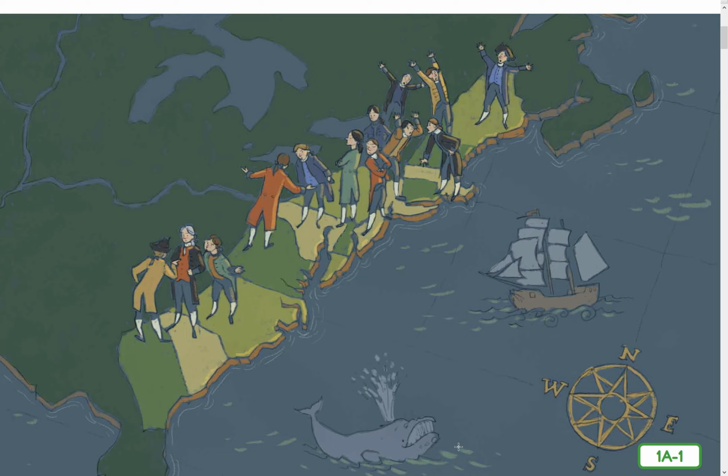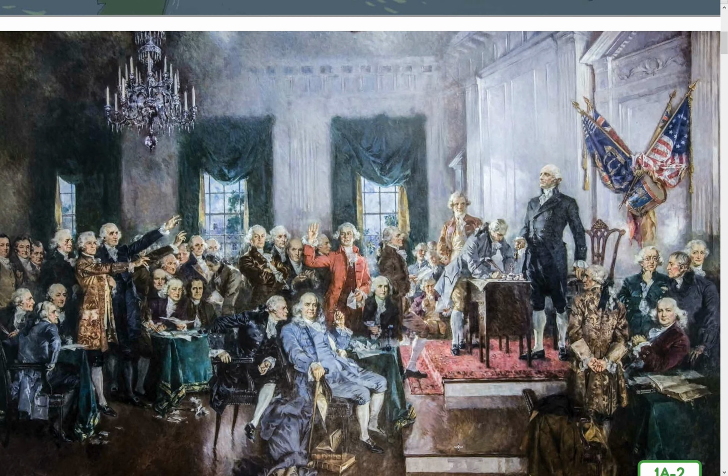To help create a new form of government, they selected several leaders, and these leaders met in Philadelphia in May and June of 1787. Some leaders could not attend, such as Thomas Jefferson and John Adams. They wrote down their ideas. Together, this group of leaders became the Founding Fathers.